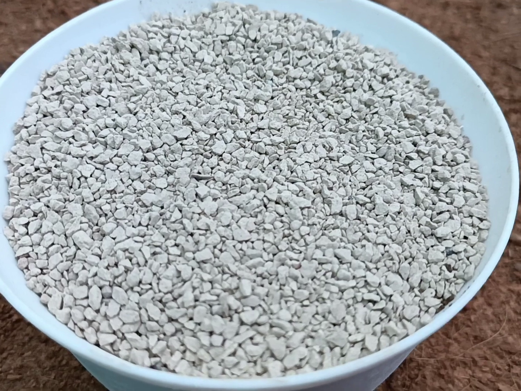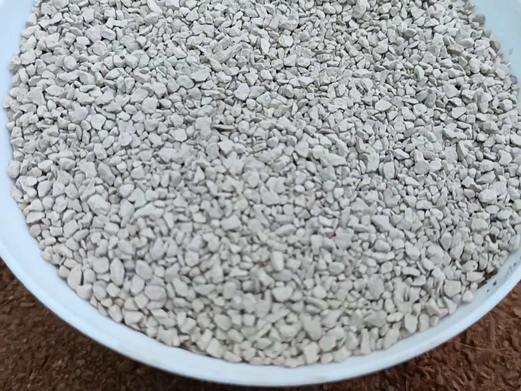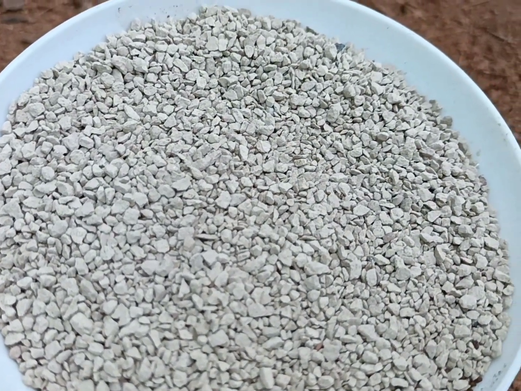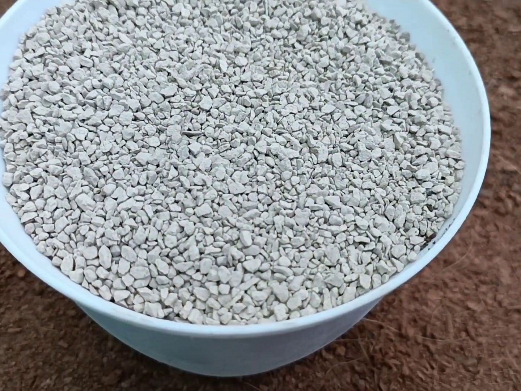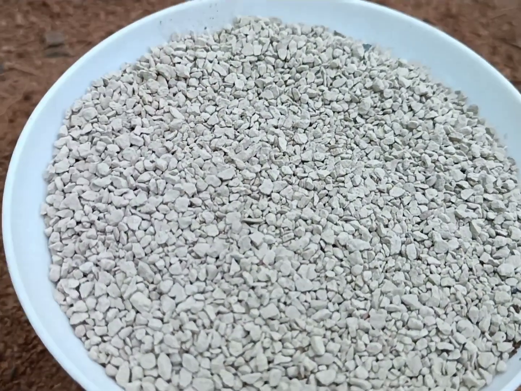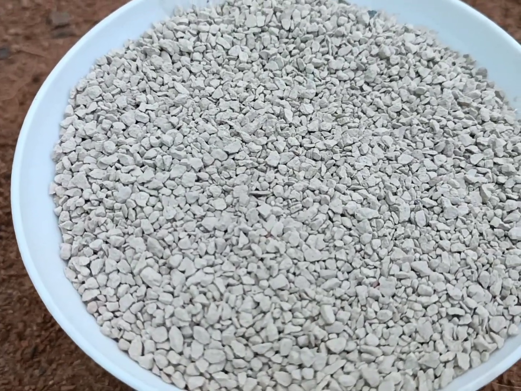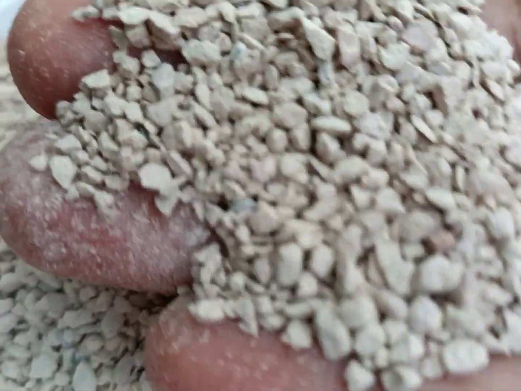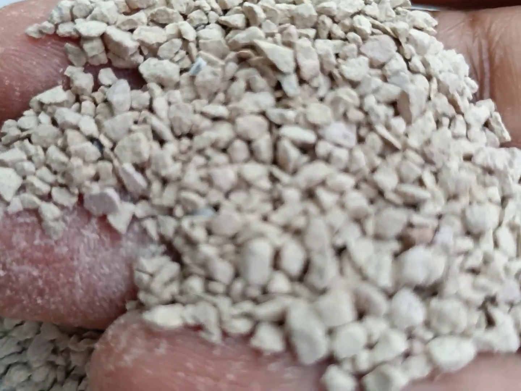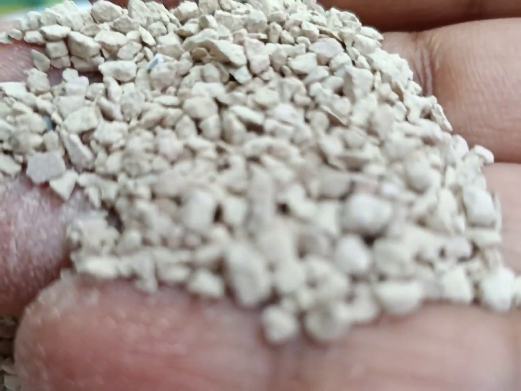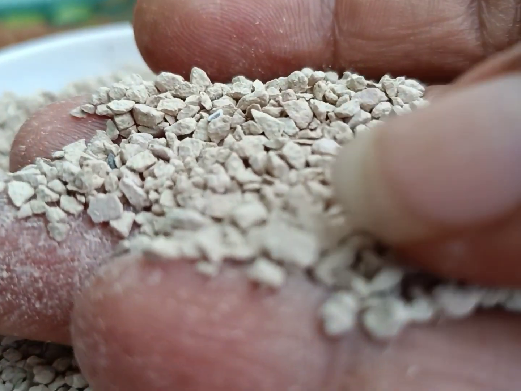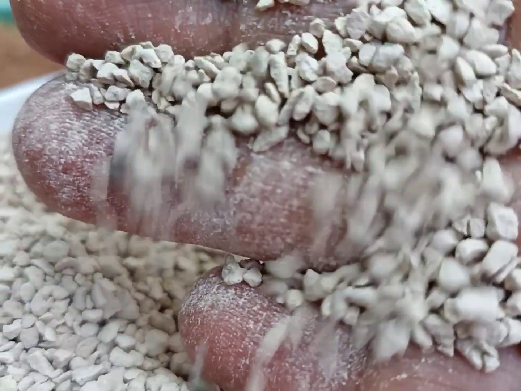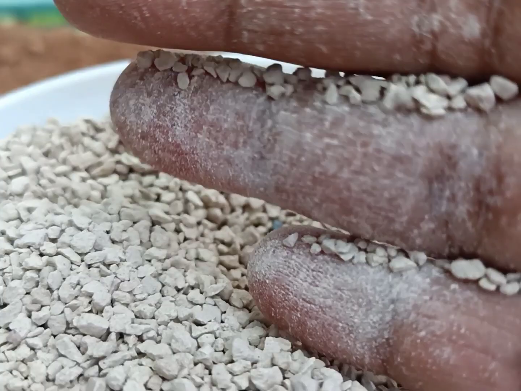Next, let us see about zeolite. So, zeolite was first introduced in agriculture in the 1960s by the Japanese. They used zeolite in the soil to control the soil moisture. I will just tell you the uses of zeolite. First of all, like perlite and charcoal, zeolite holds nutrients in the root zone and later supplies them to the plant. But the difference is that it regulates the nutrient supply to the plants.